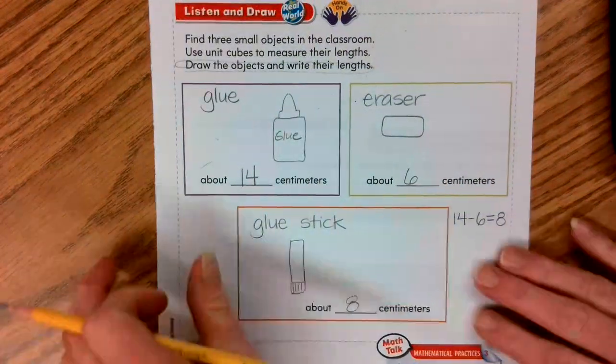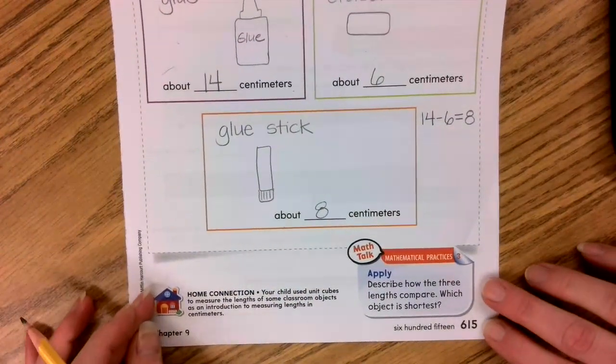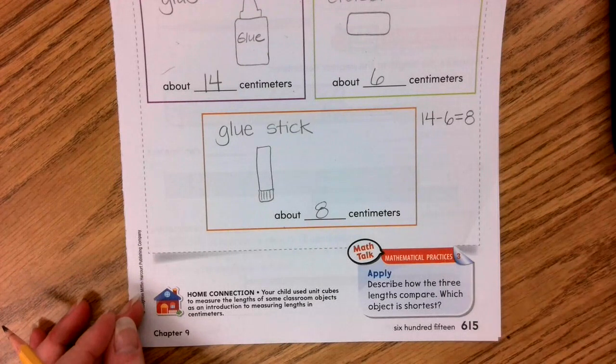Okay, finish up page 615. Hit pause if you need to finish, and then hit play when you're ready to go on.